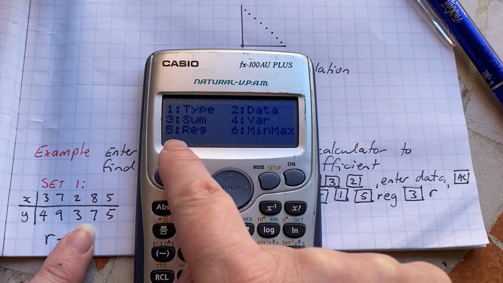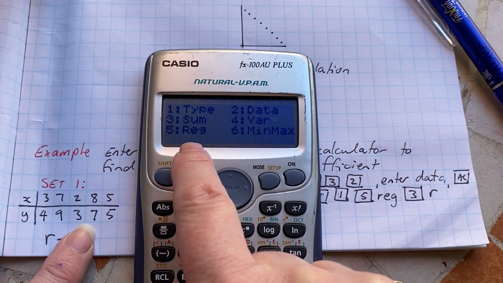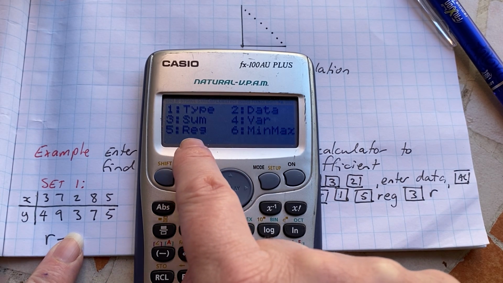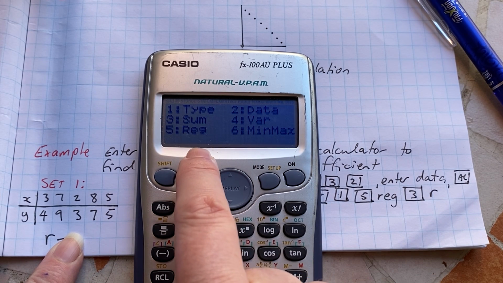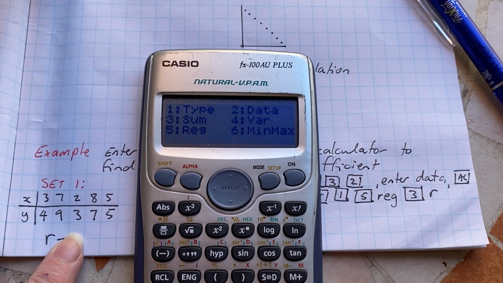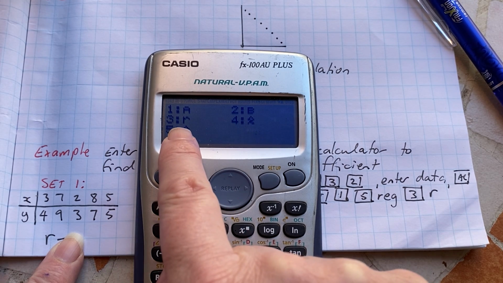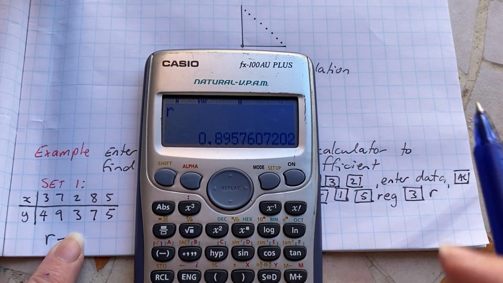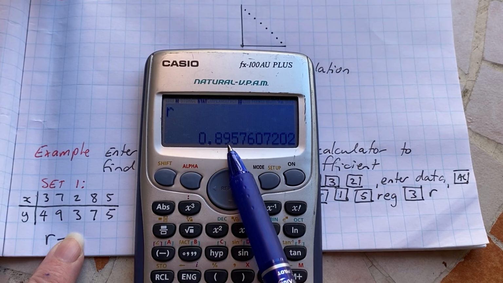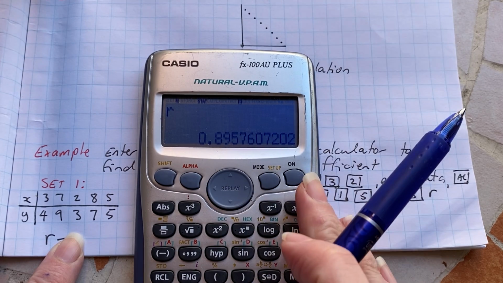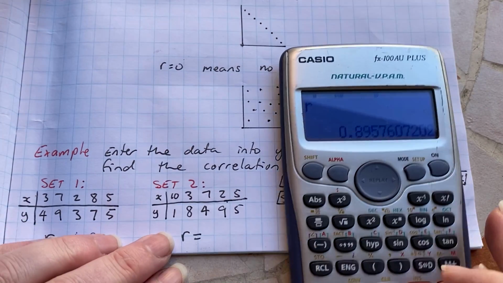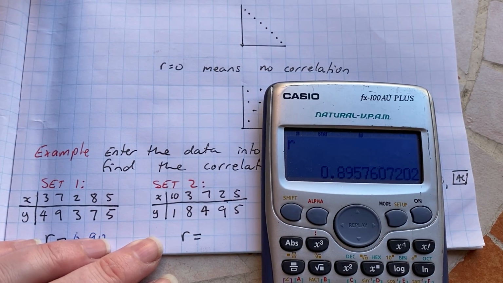Then shift 1 is all of these statistics things. And we're finding the correlation coefficient. It's a regression thing. Remember, this chapter is called correlation and regression. So number 5 for regression. And there it is there. 3 is the R. And you need to press equals. 0.89576. Let's just call that 0.90. So 0.90.